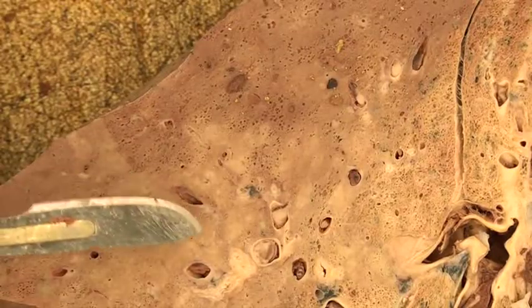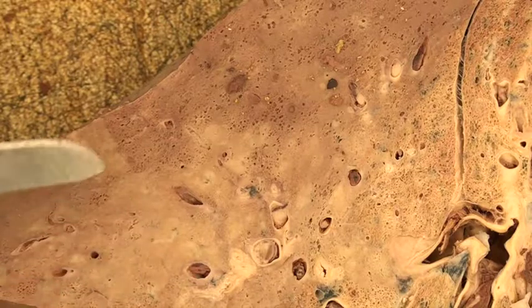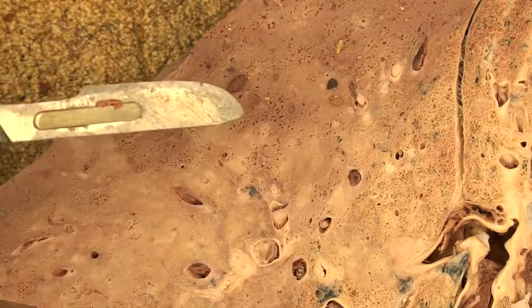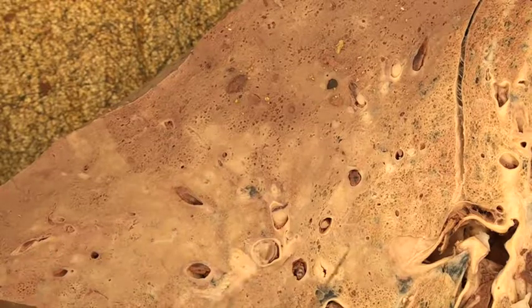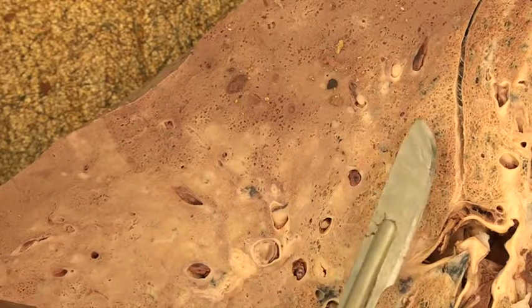Sometimes you will palpate firm lung tissue without the presence of any hard lesions. This is often a sign of pneumonia. Visually, the air spaces of the lung appear dense or filled in.